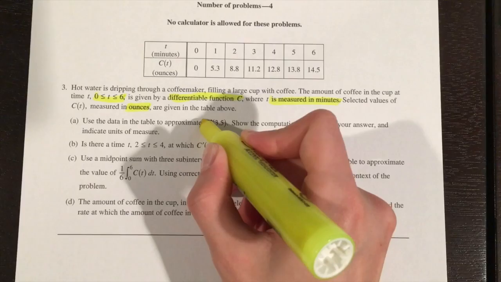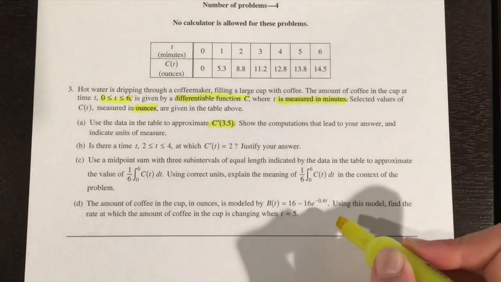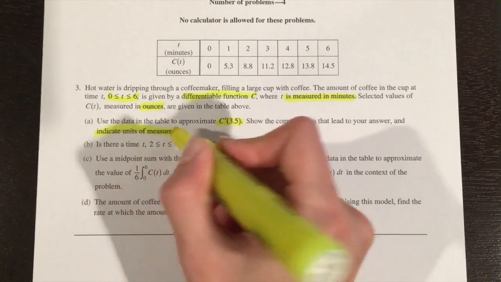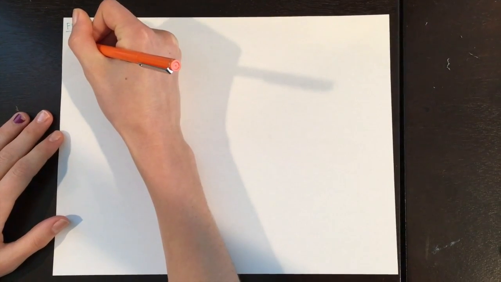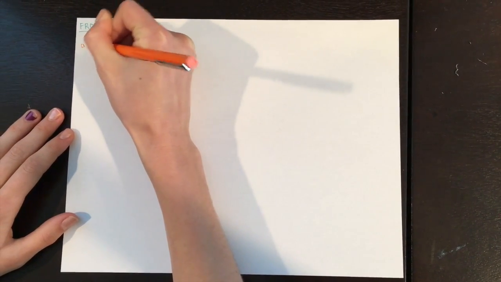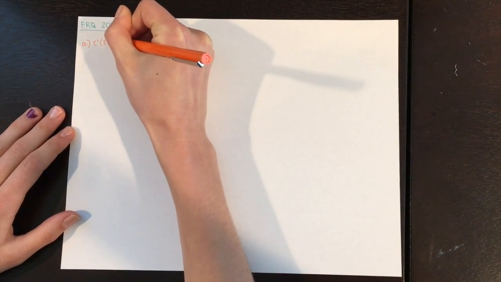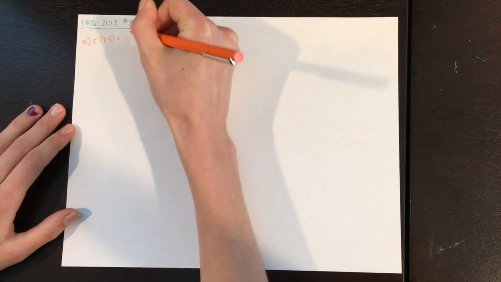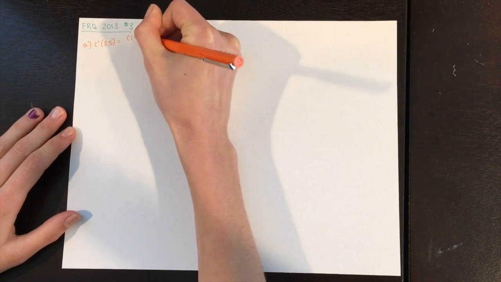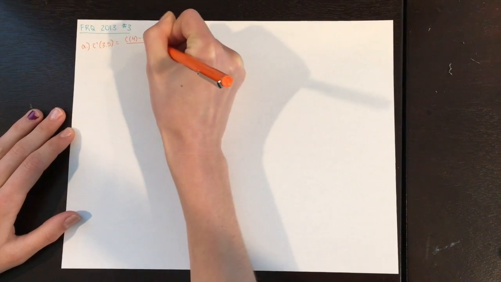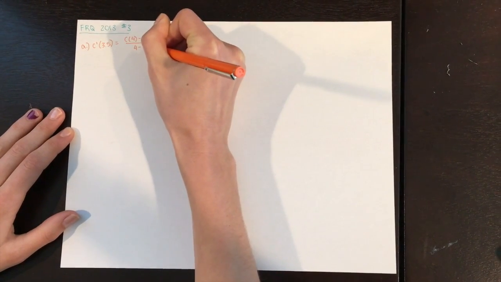Part A says, use the data table to approximate C prime of 3.5. Show computations that lead to your answer, and indicate the units of measure. Because in the table they don't give you the value of C of 3.5, you can think of this as finding the slope from 3 to 4. So C prime of 3.5 is going to be C of 4 minus C of 3 all over 4 minus 3.